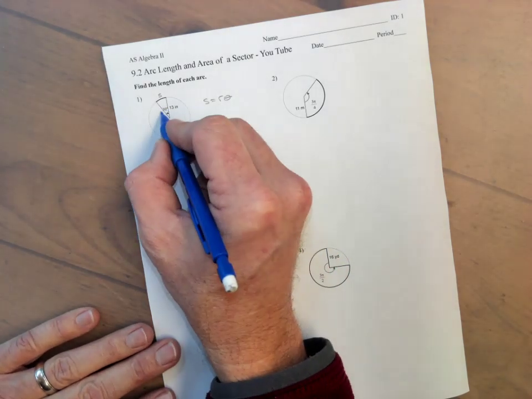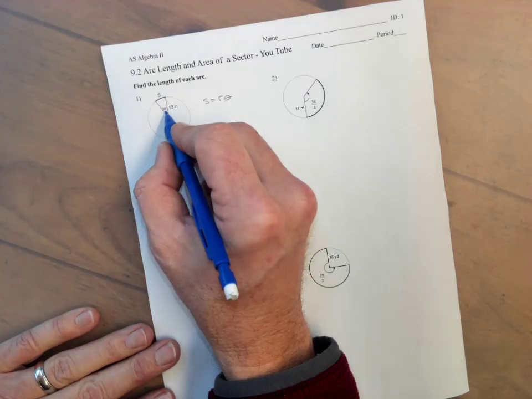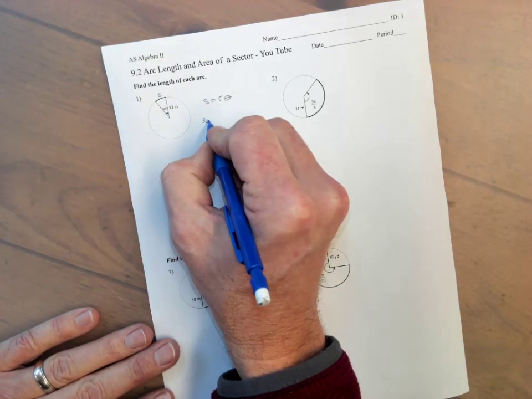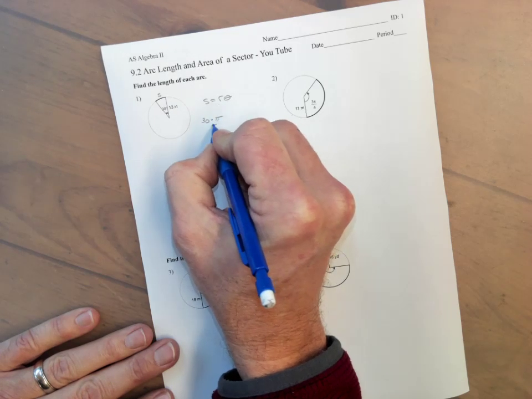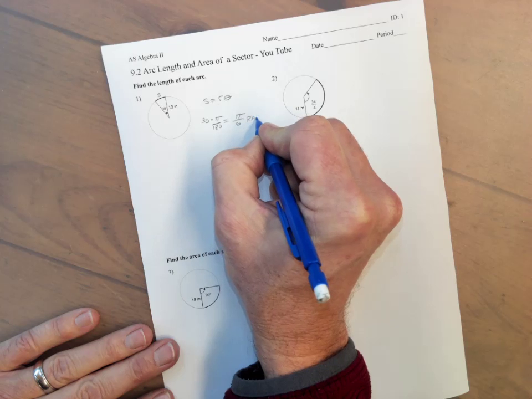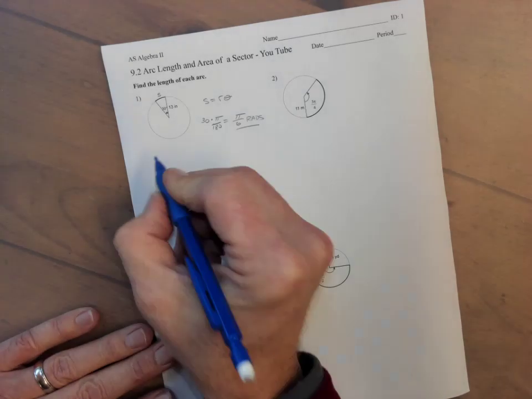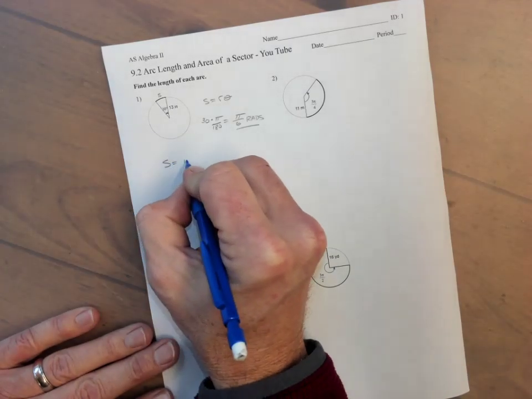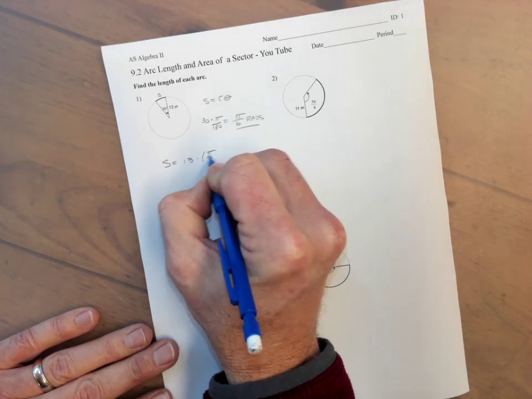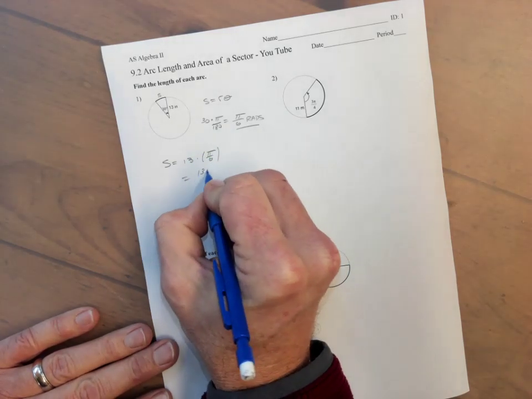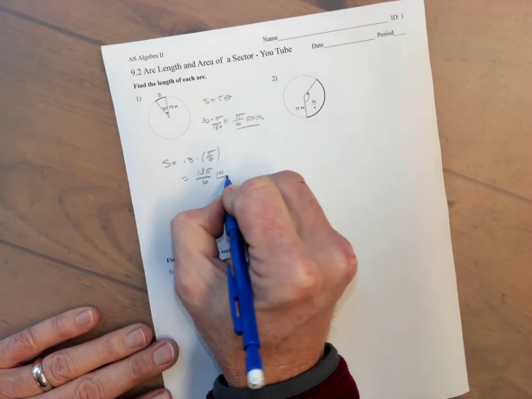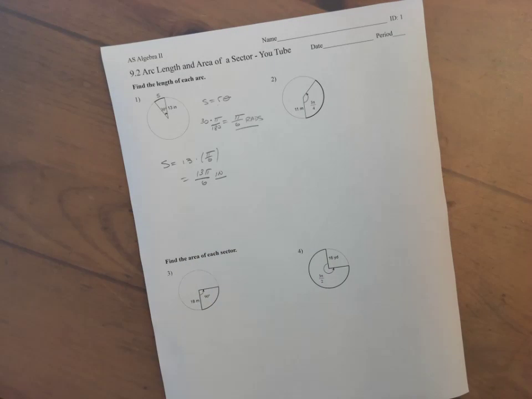So here, our angle measurement, our central angle, is 30 degrees. So 30 times pi over 180 gives us pi over 6 radians. And so now the arc length will be 13, the radius, times pi over 6, or 13 pi over 6, and our units are the same as the units of our radius, inches.